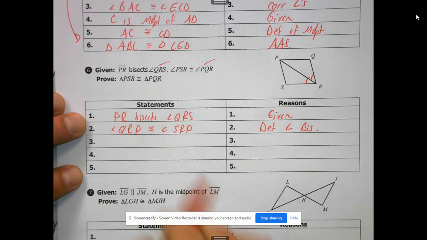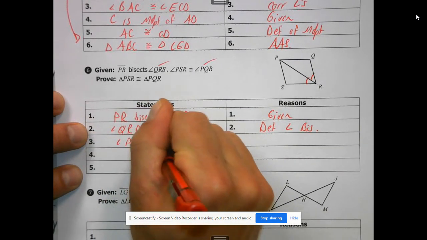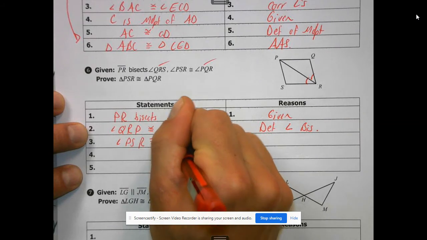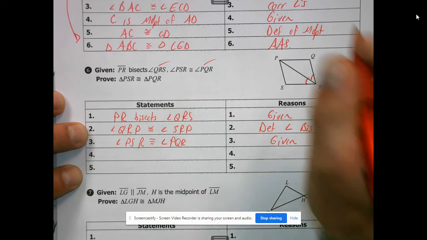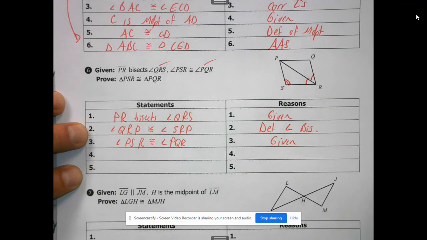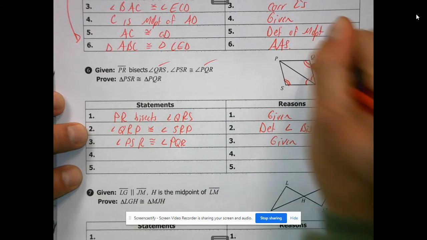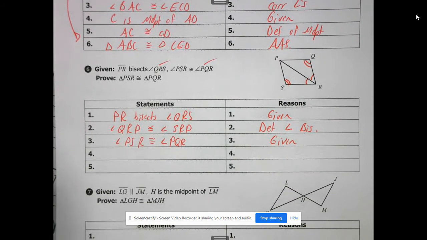Number 3, use that next given up top. Angle PSR is congruent to angle PQR. That's given, and then we got to mark it up. PSR is congruent to PQR. Freebies are all gone. Look at the diagram, see what else you can mark up.